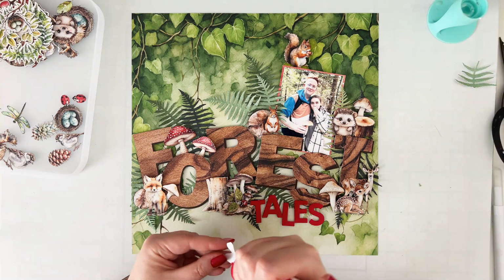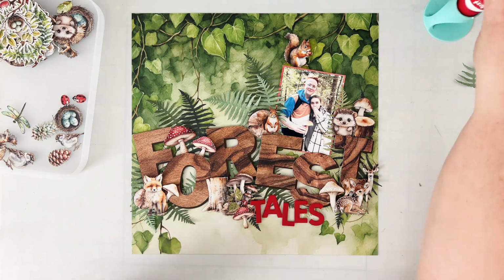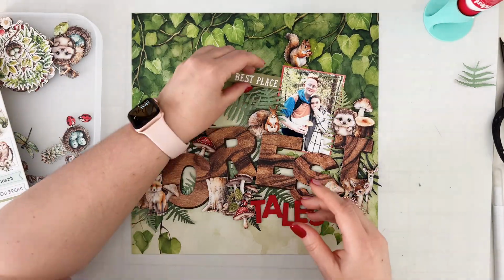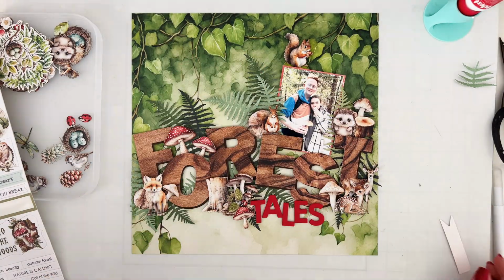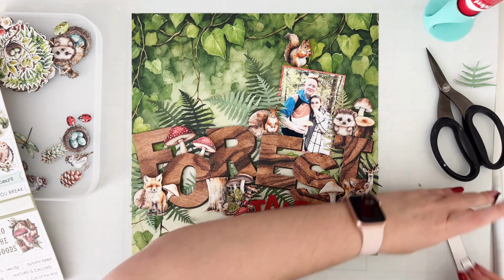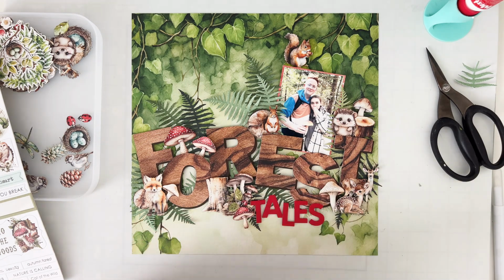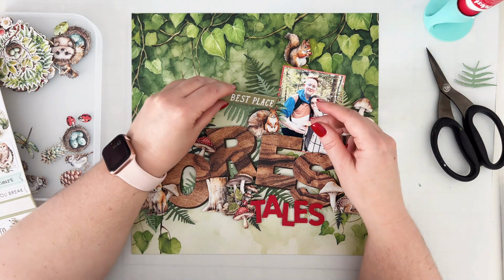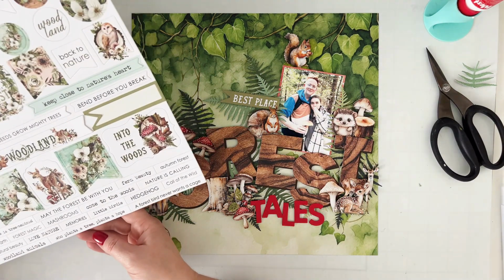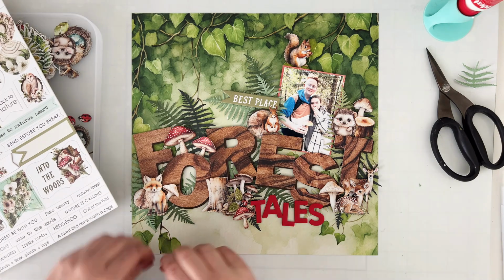It's red, and I'm adding more mushrooms around it. And I reached for those stickers. They are not from the Wildwood Secrets collection. They are from a much older Woodland collection. The newest collection does not have those cardboard stickers, but the older ones had them, and I really, really loved them.